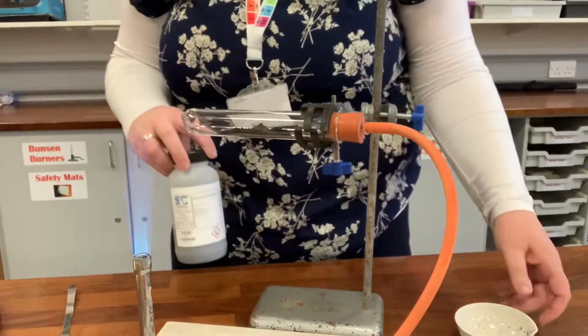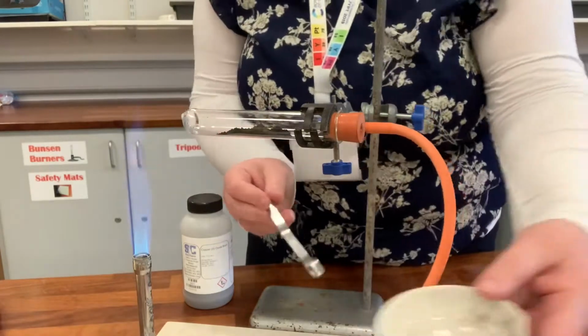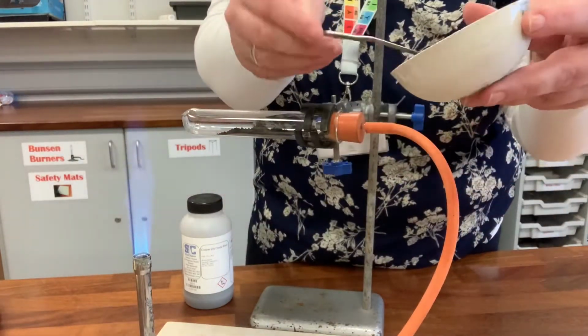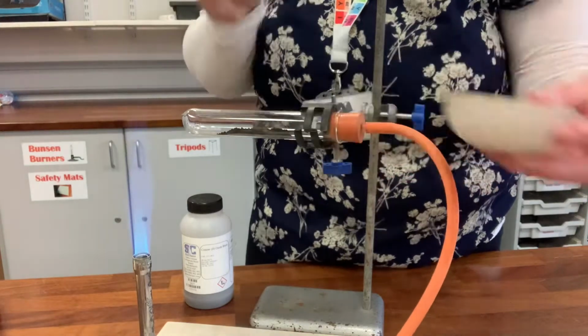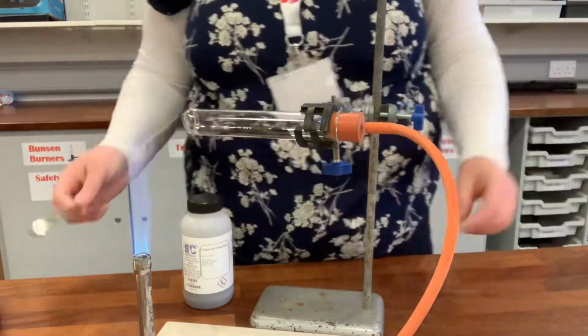It's copper oxide. It is a black powder. I've put some just into an evaporating basin here for you to have a look at. So it's a quite fine black powder. Now, I've got a layer of it spread out along this tube. This is called a combustion tube.